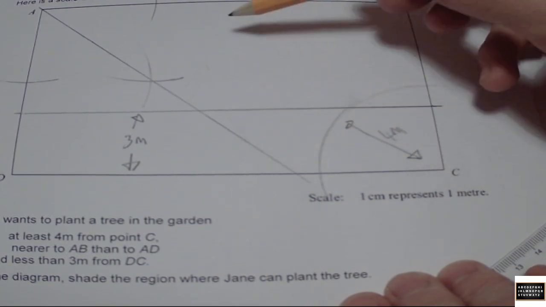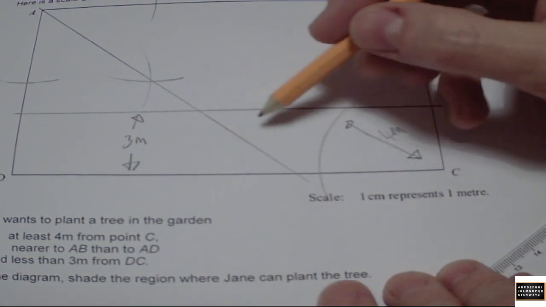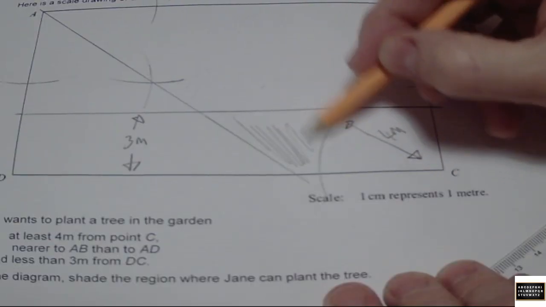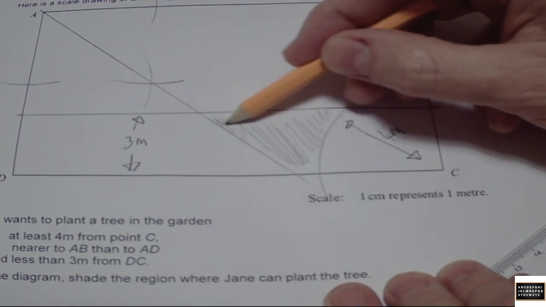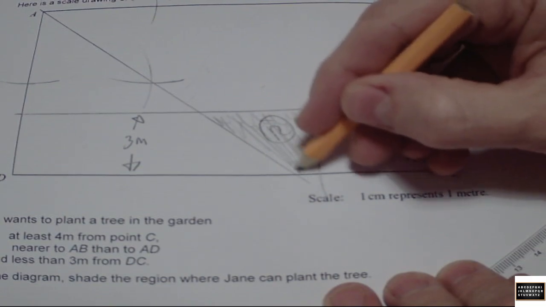She wants it nearer to AB than AD, in other words, up here. And she wants it less than 3 meters from DC. So the only part where she could really do that is in there. So this is the region that will be. And you could mark that with an R or something like that, just to show where the tree can be.